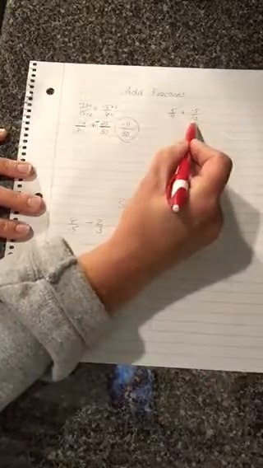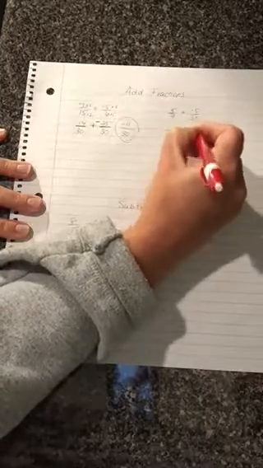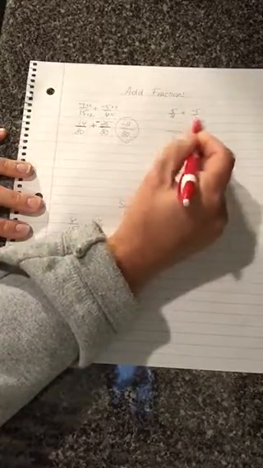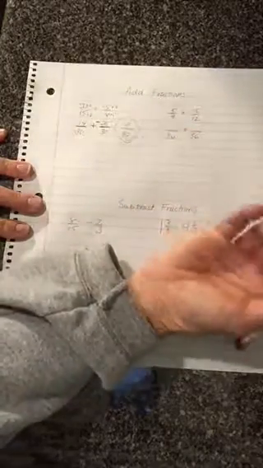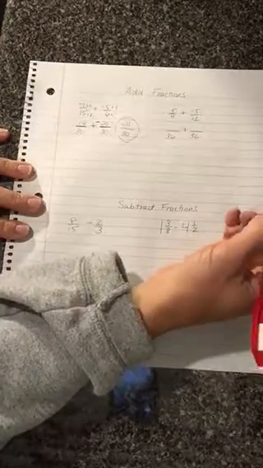Okay, next, 9 and 12. Well, let's take a look. A common denominator for 9 and 12 would be 36. If for some reason you can't figure out a number that both 9 and 12 divide evenly into, well, then just multiply them together and that'll always work. You might just have to do more simplifying at the very end.